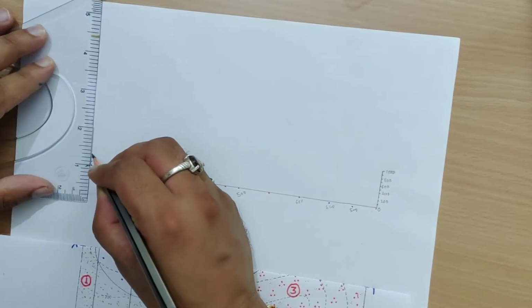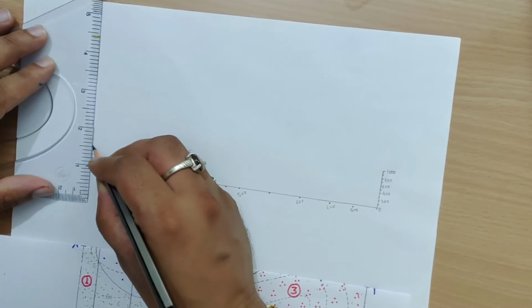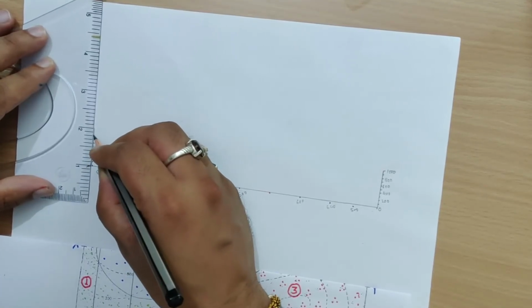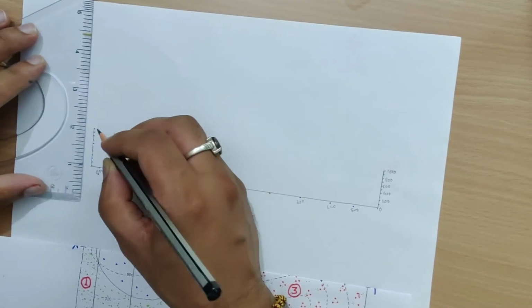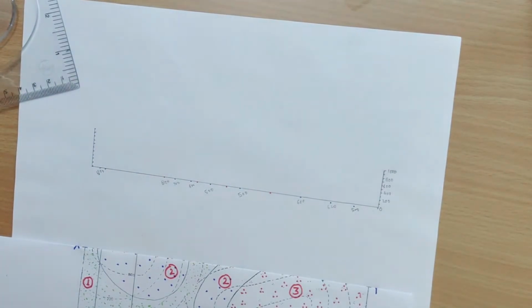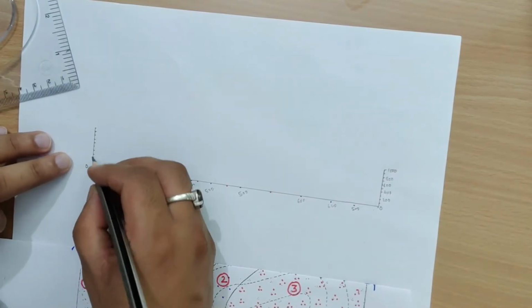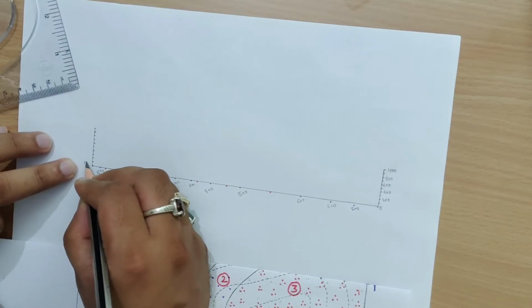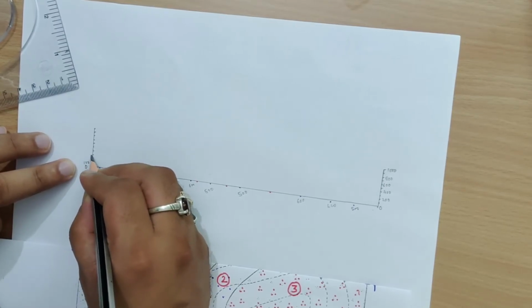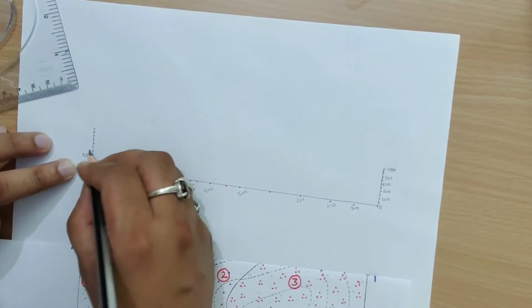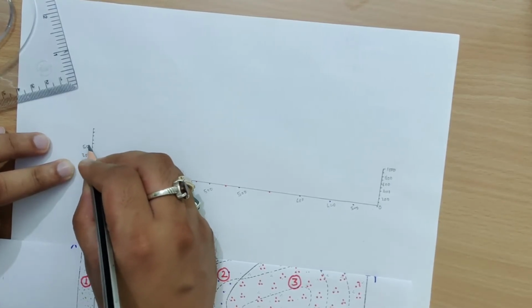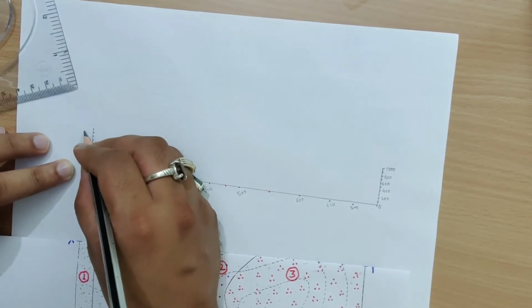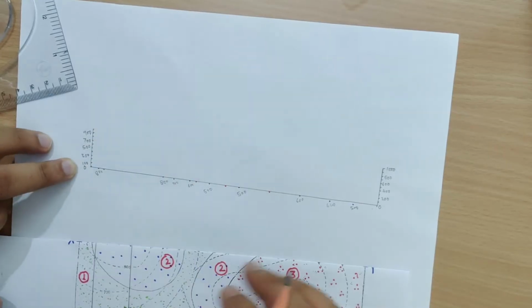So mark these values of 0.1 division. And now we'll have to write this is 0 feet. So we have marked alternate even values over here, so I'm marking the odd values over here. This is 100, this is 200, and this is 300, this is 400, this is 500, this is 600, this is 700, 800, and this is 900, and this is 1000.